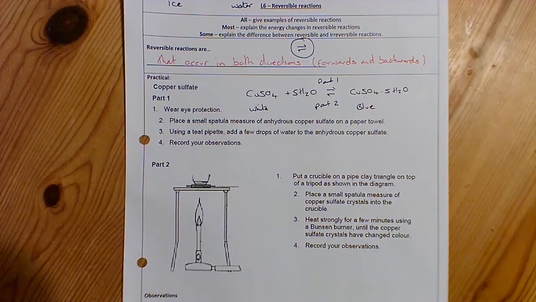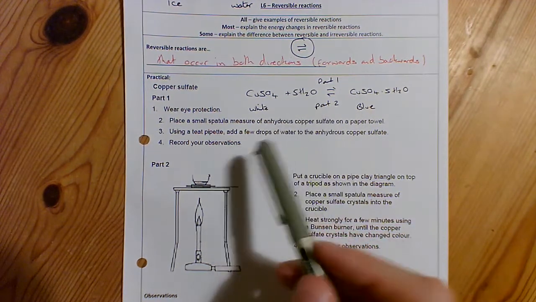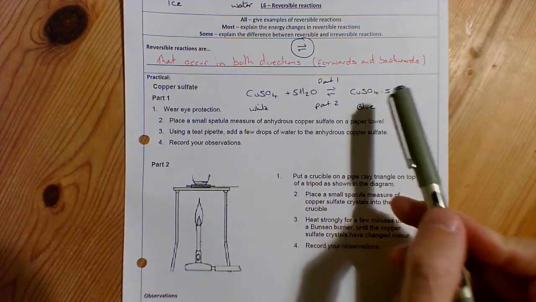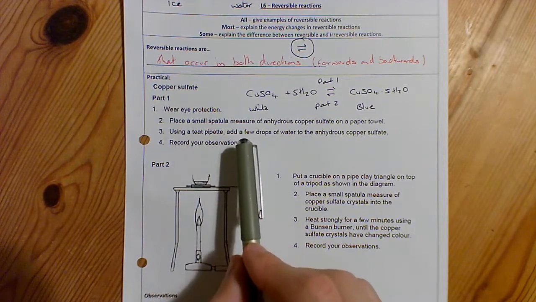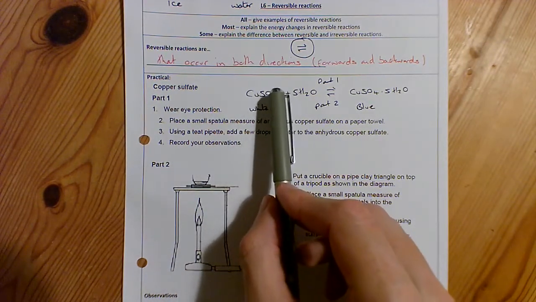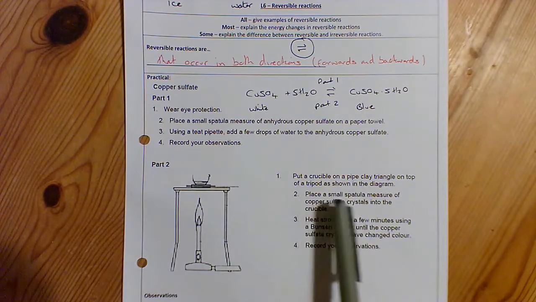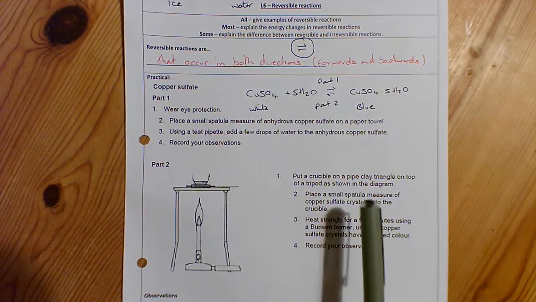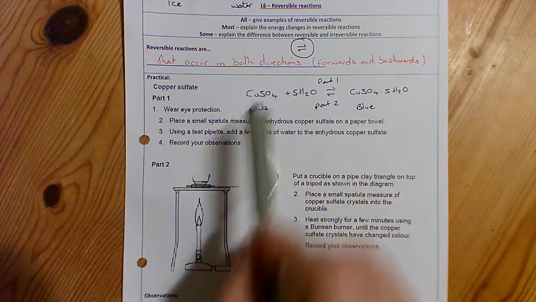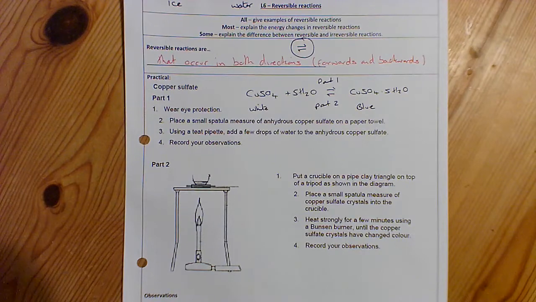Now it's difficult when talking about reversible reactions to get out of the habit of talking about reactants and products. Everything we've spoken about up until this point has had reactants on the left hand side, products on the right hand side. But in a reversible reaction, you kind of lose the sense of which side is the reactants, which side is the products. So when we're talking about reversible reactions, it's simpler to talk about the left hand side and the right hand side. So in part 1, when we're adding water to the anhydrous copper sulfate, we are looking at the left hand side going to the right hand side. And in part 2, where we've taken the hydrated copper sulfate and heated it up to drive off the water, we are now looking at it going from the right hand side back to the left hand side, and you can see clearly it is a reversible reaction.